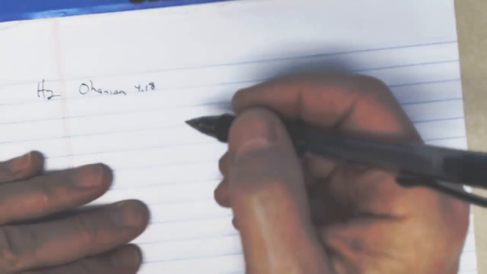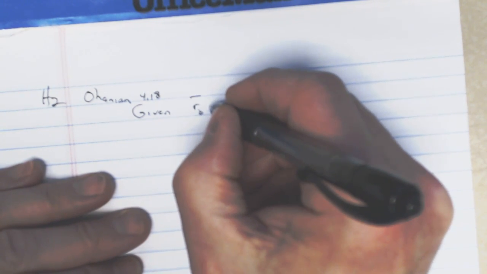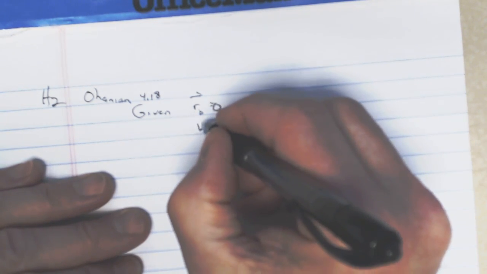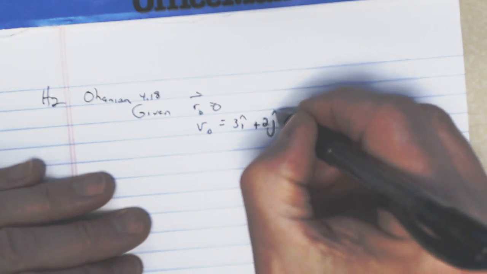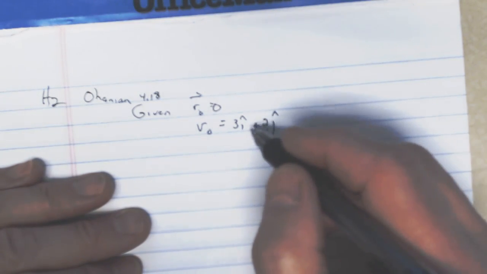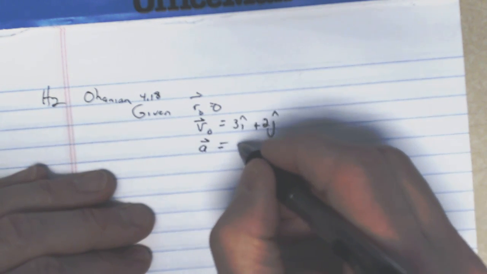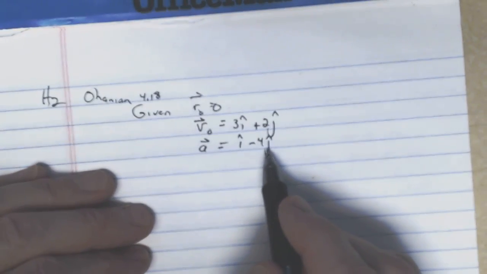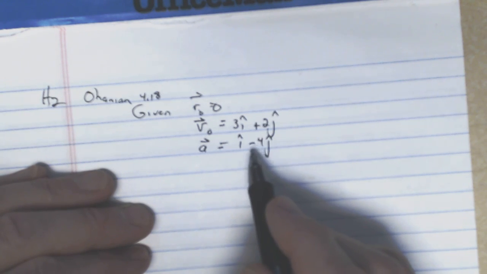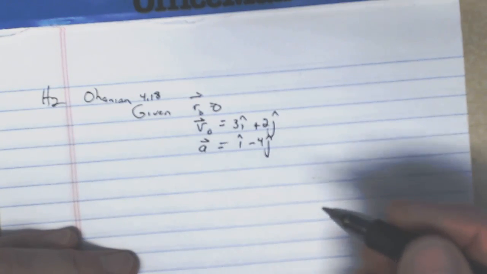Okay, so let's see. We are given r naught equals 0, v naught equals 3i hat plus 2j hat. I'll stick with the book's i, j, k if they had it instead of my preferred x hat, y hat, z hat. And that's a vector. And you're given the acceleration, which is i hat minus 4j hat. Now notice the acceleration is a constant. There's no time in here. So we can use the constant acceleration formula. We won't have to worry about doing integrals.